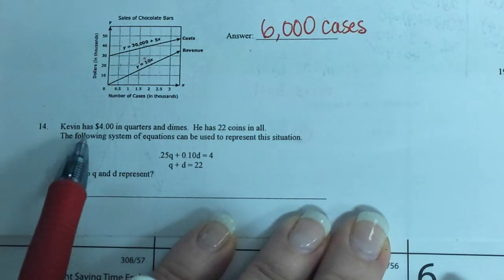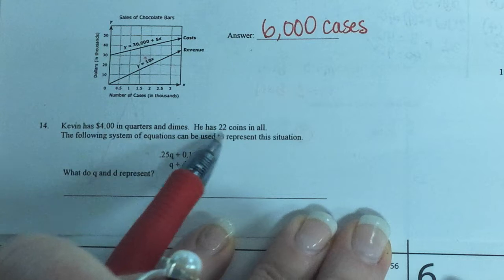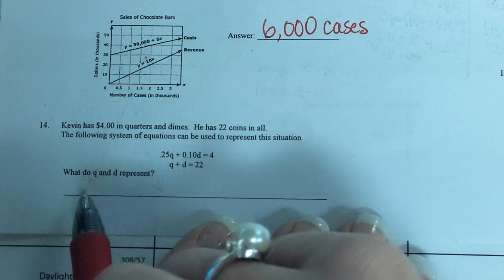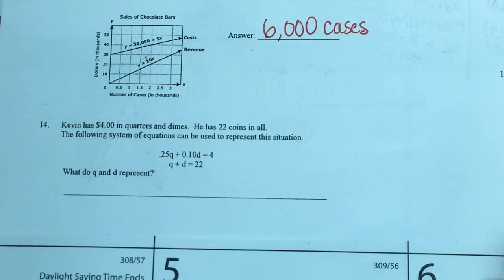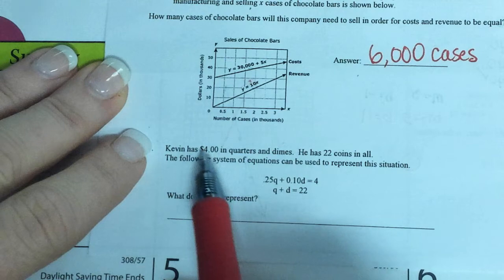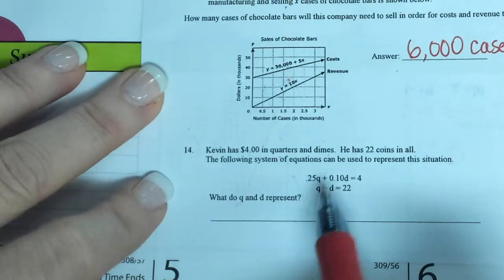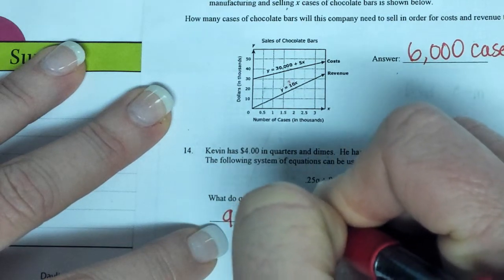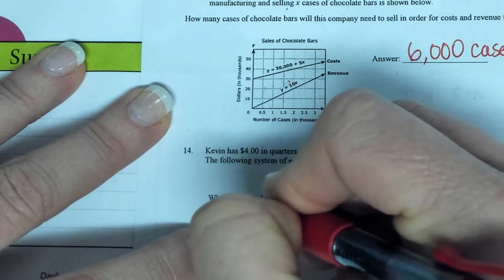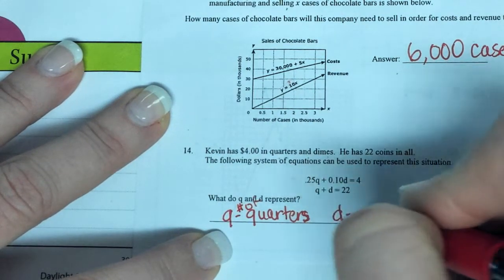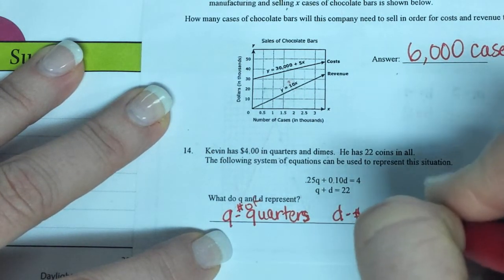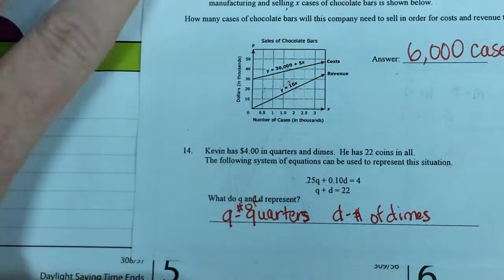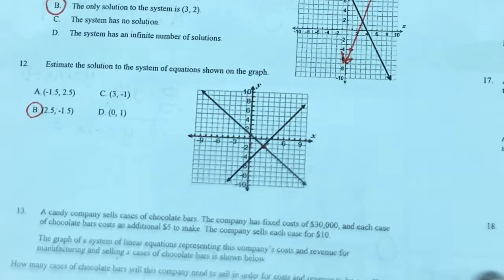Okay, so it says Kevin has $4 in quarters and dimes. He has 22 coins in all. The following system of equations can be used to represent the situation. What do Q and D represent? Well, since his $4 is made up of quarters and dimes, it means that his Q has to be quarters, and it would be the number of quarters. And then D would be the number of dimes. And that's it for that one. All right.